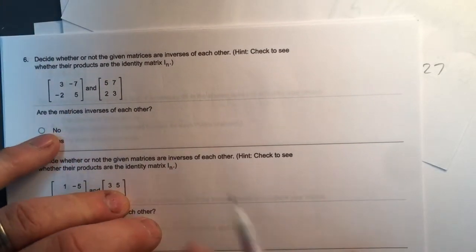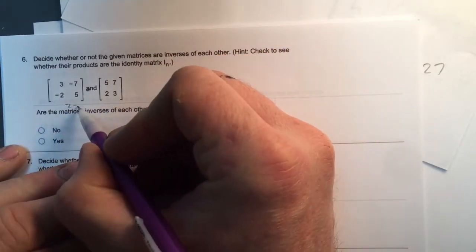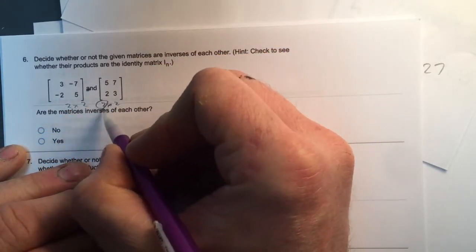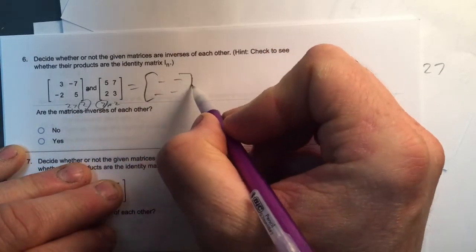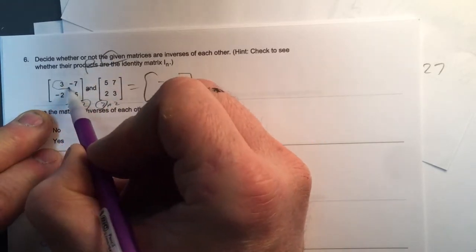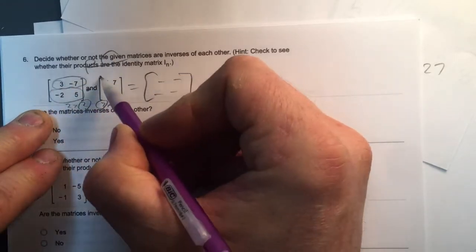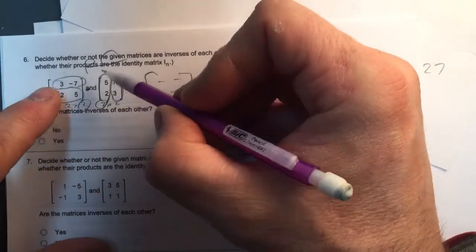Now, this says right here, determine if these are inverses of each other. So we're just going to multiply these together. This is a 2 by 2. This is a 2 by 2. Inner numbers match. Outer numbers is what you're going to end up with. So I'm going to end up with a 2 by 2. So RC cola, I got to do my rows in this one times my columns in that one.